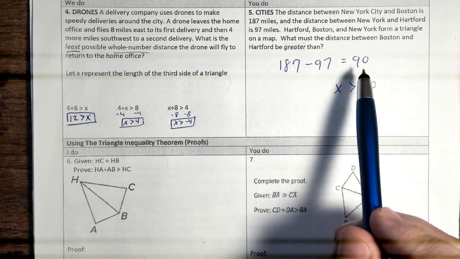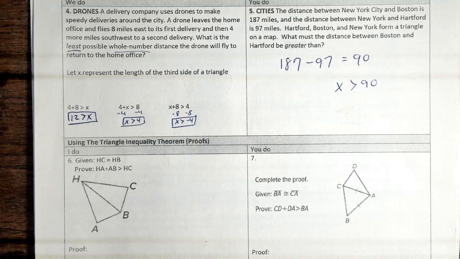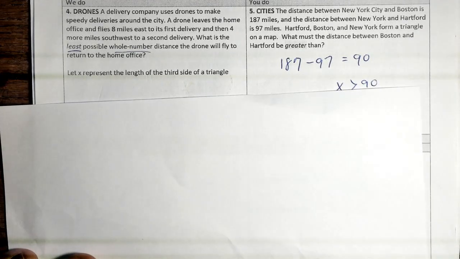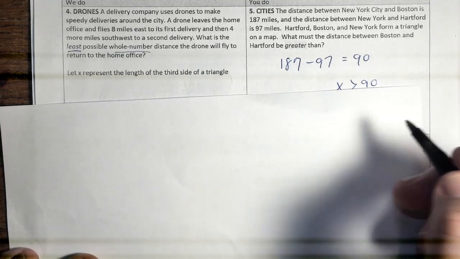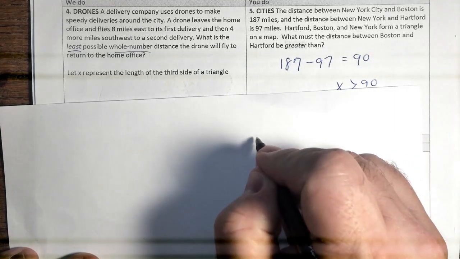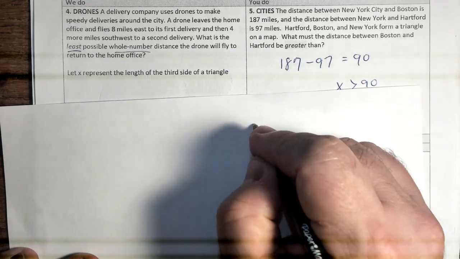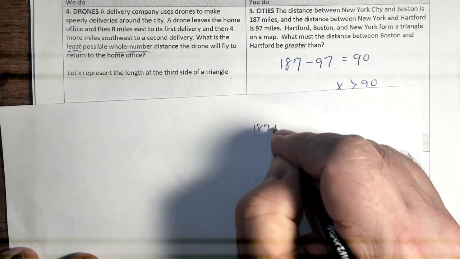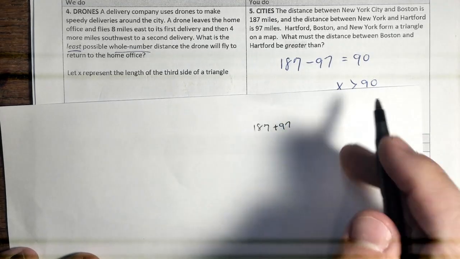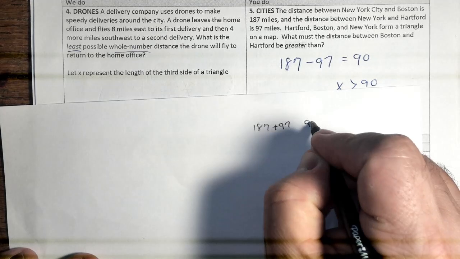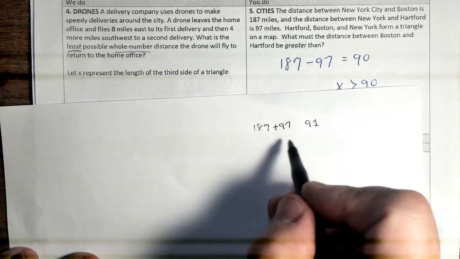Let me just take a little piece of paper here. I want to do something. So remember, they have to all be greater than the second, so let's say we have 187 plus 97. If we're saying it has to be greater than 90, let's say it's 91. We're going to use these three numbers.